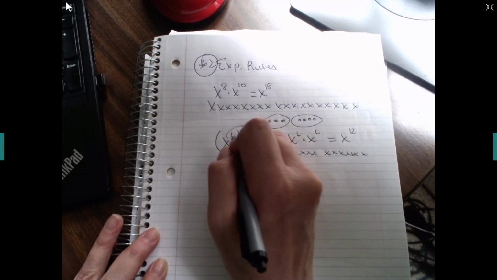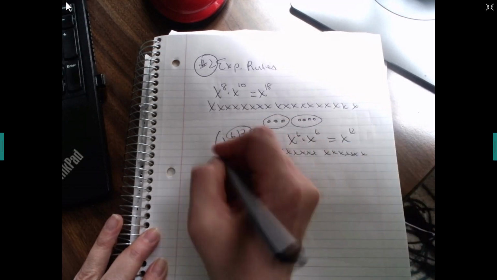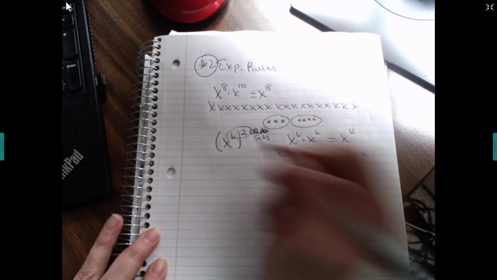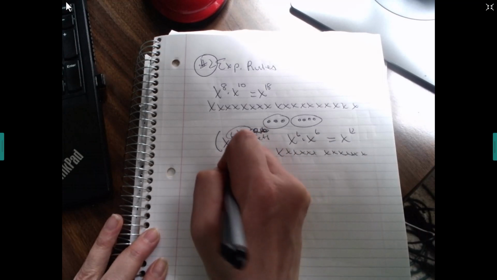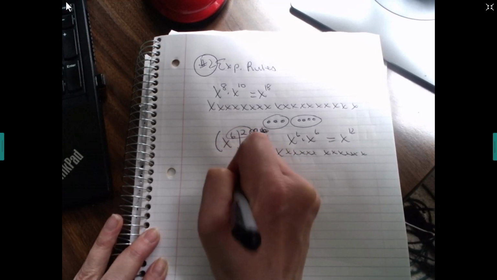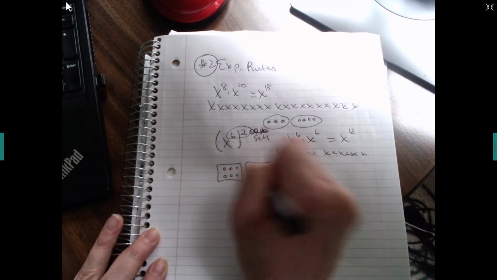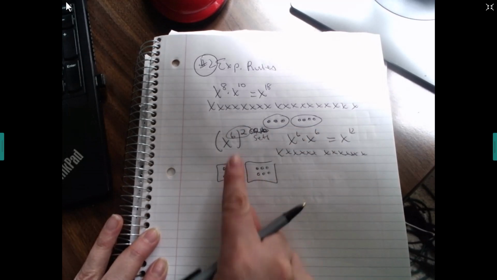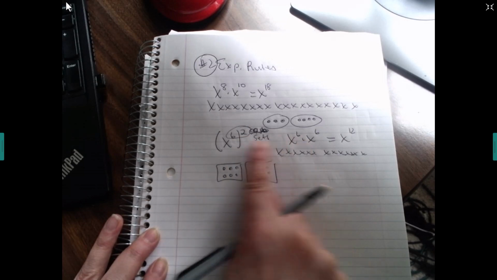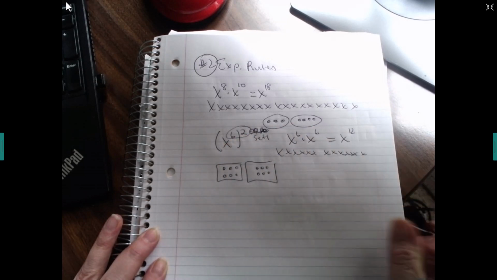And the reason is you have a power to a power, so you can multiply because you have 2 groups of this. And think back, as a little kid, if you had 2 groups of 6, that is the definition of multiplication. So 2 sets of 6 is multiplication, so 2 groups. So that's why when it's power to power, you multiply.